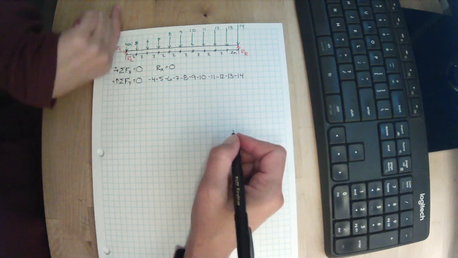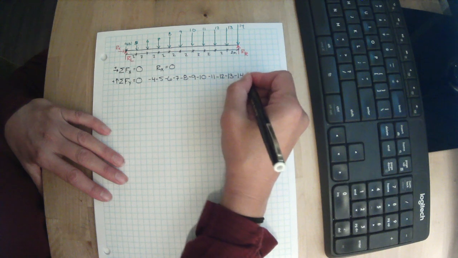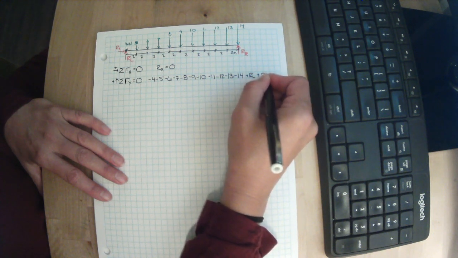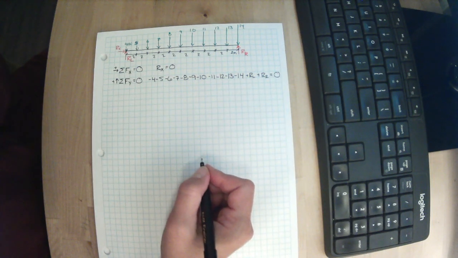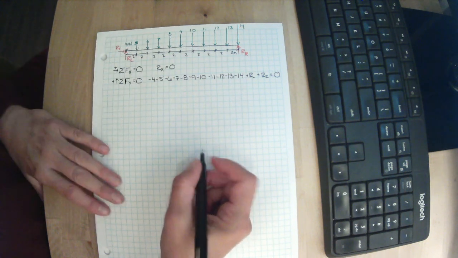We have our unknown RL upwards, and we have our unknown RR upwards. So plus RL plus RR, and we want the sum of all of these to be equal to 0.